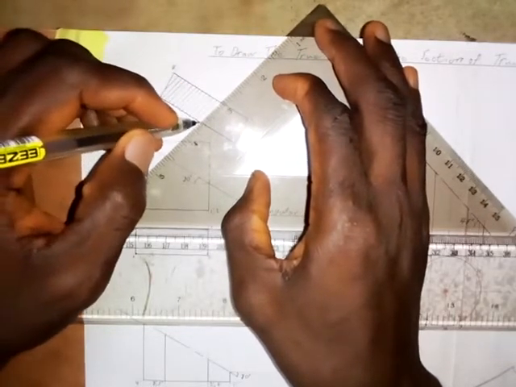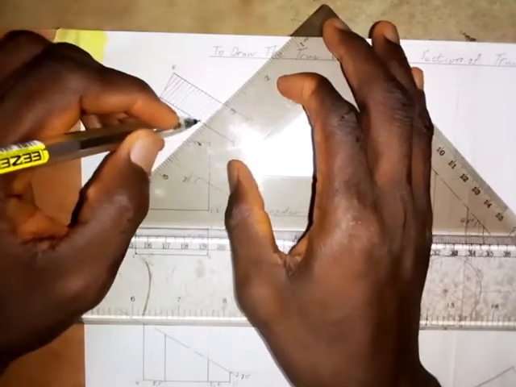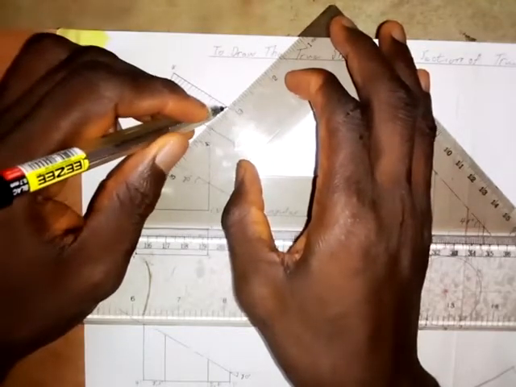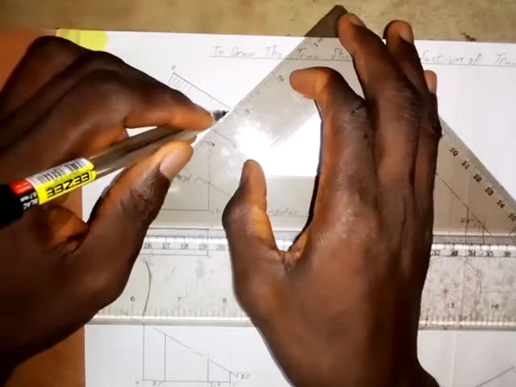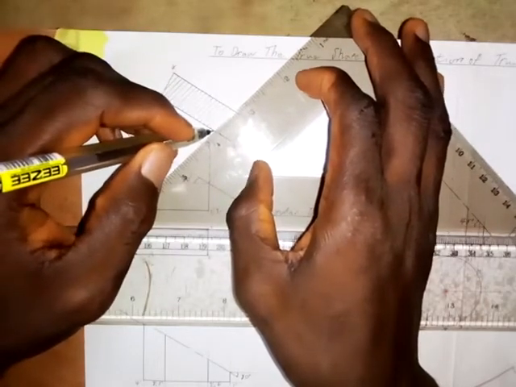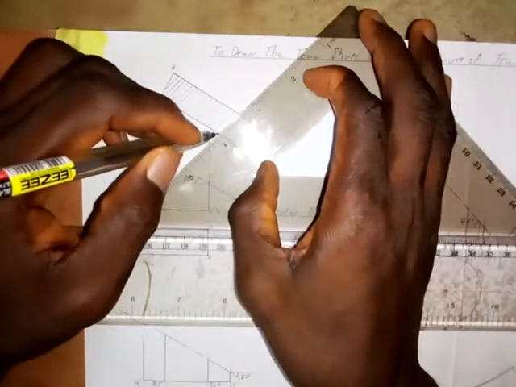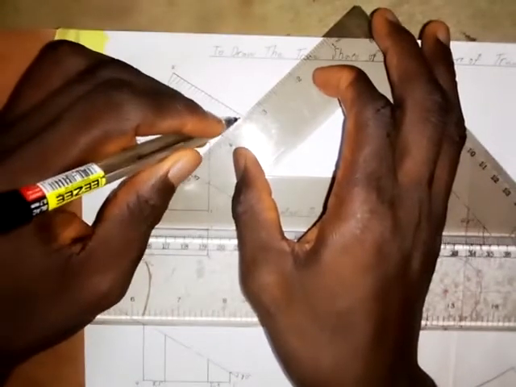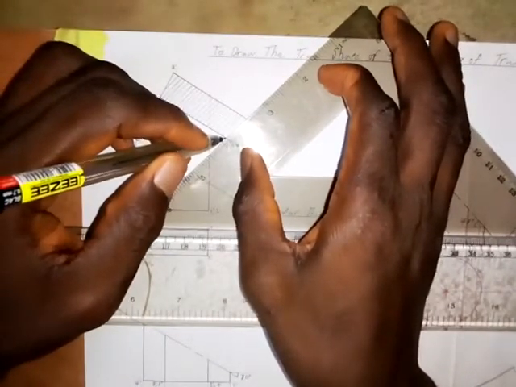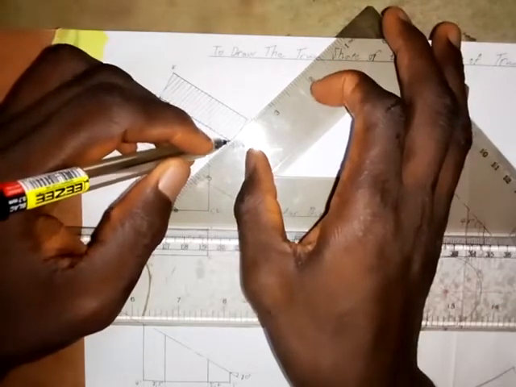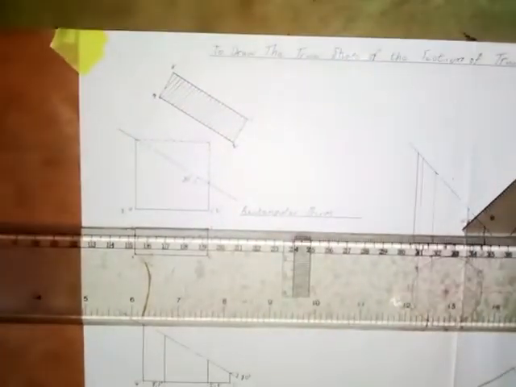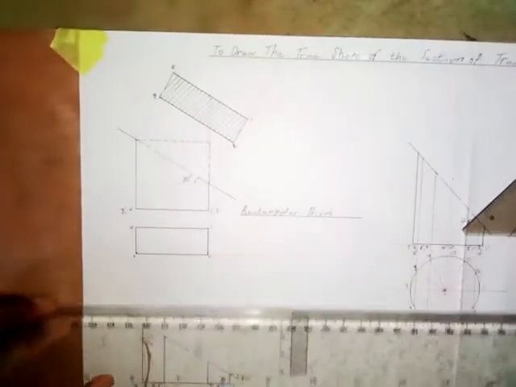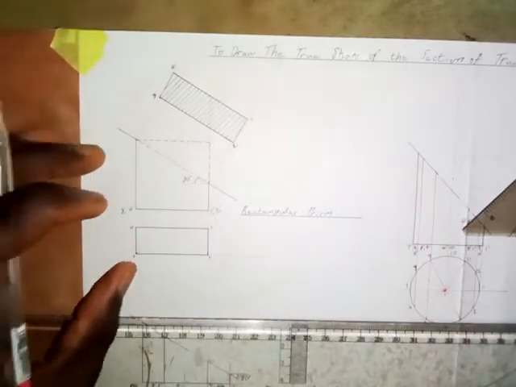Watch my videos on the production of true section of a truncated object. You'll have heard me say that. Okay, so we're almost done. Okay, all right, so we are done with this. So this is the true shape of the section of a truncated rectangular prism.